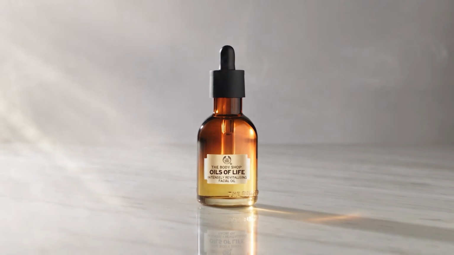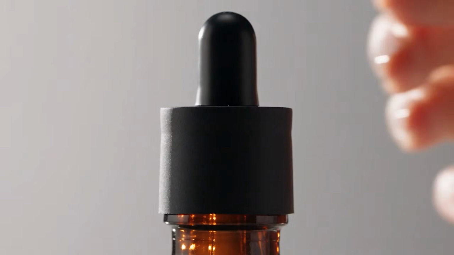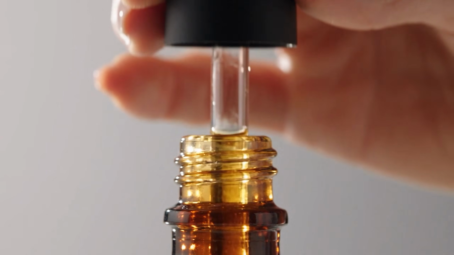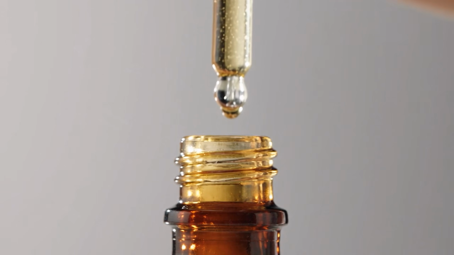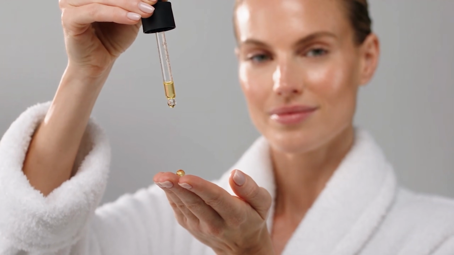I genuinely use this every day now. Let me show you why. The mandarin and rosemary scent is just divine. This changed my whole routine.